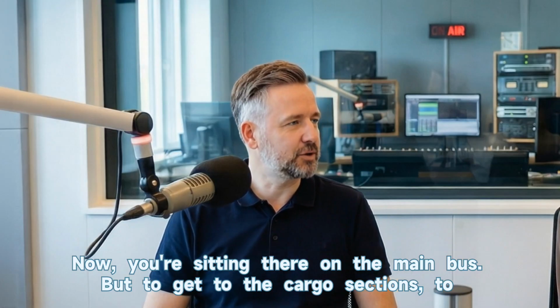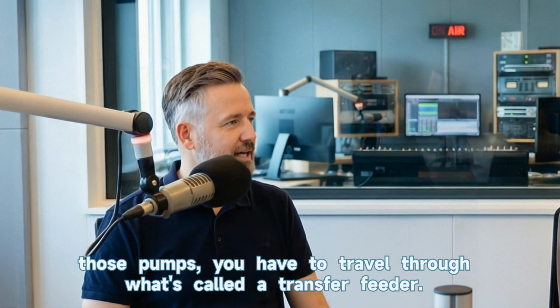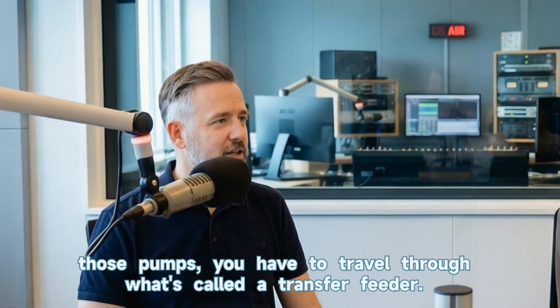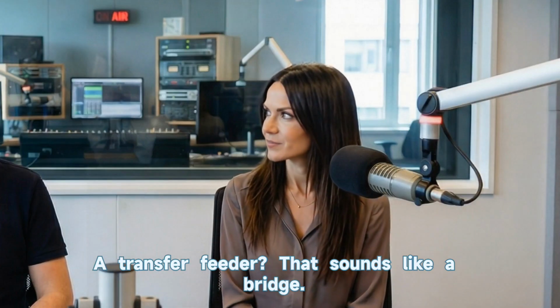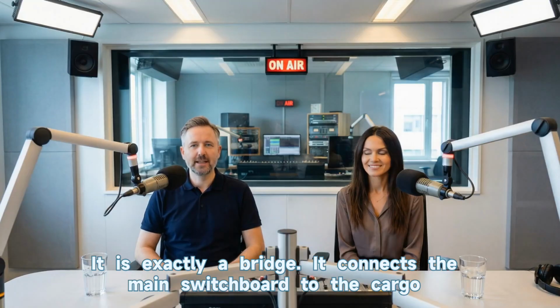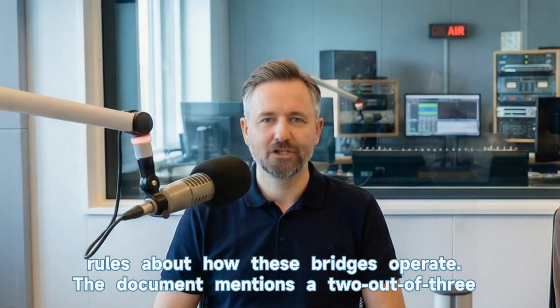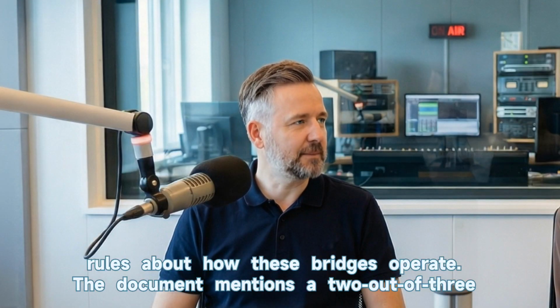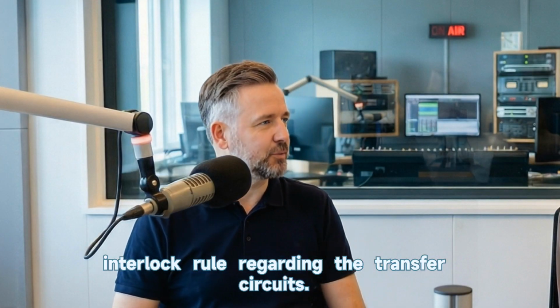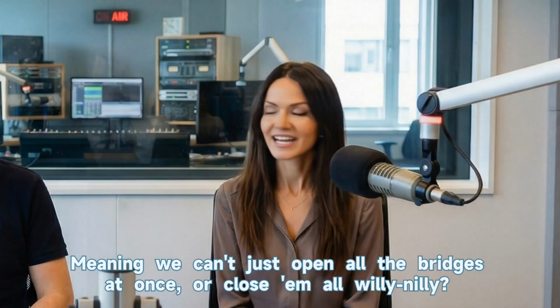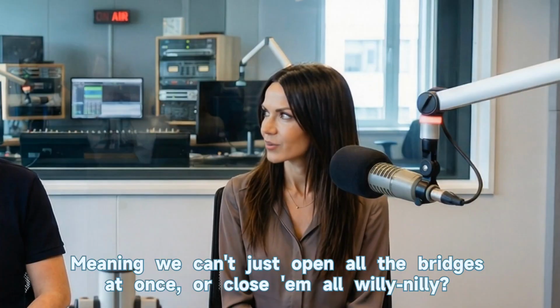Now you're sitting there on the main bus. But to get to the cargo sections, to those pumps, you have to travel through what's called a transfer feeder. A transfer feeder? That sounds like a bridge. It is exactly a bridge. It connects the main switchboard to the cargo switchboard. But here is where the logic gets interesting. The system has strict rules about how these bridges operate. The document mentions a 2 out of 3 interlock rule regarding the transfer circuits. We can't just open all the bridges at once or close them all willy-nilly.